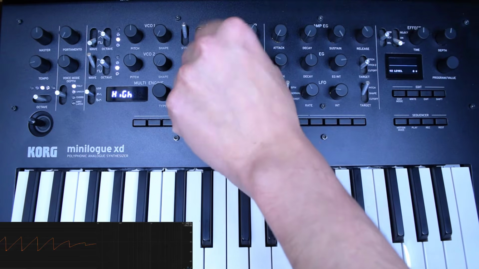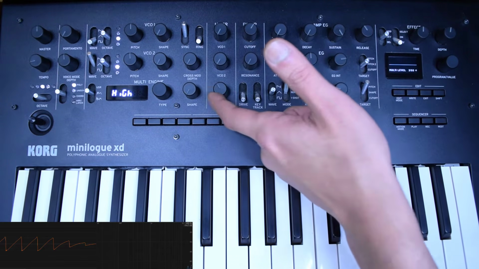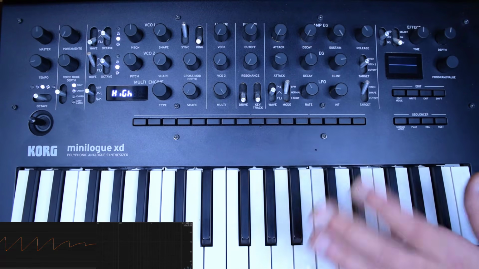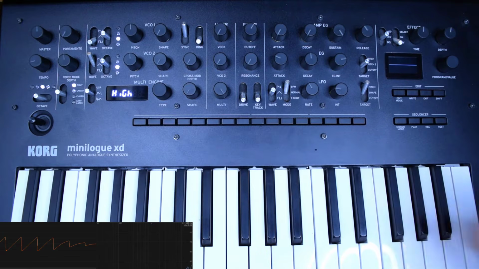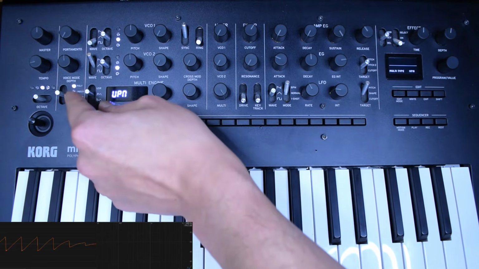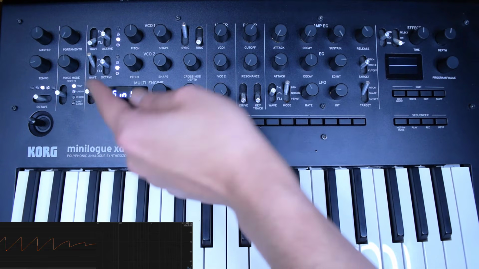I'm going to go all the way down and all the way down on the mixer. So nothing and nothing. And then I'm going to go all the way down, all the way up, all the multi-engine. So we're going to be listening just to the multi-engine. You have 3 different positions, right? You have the up, the down, and then you have the middle one. We're going to talk about the middle one right now because it's the one that has the waveforms. Then we're going to talk about the other ones.